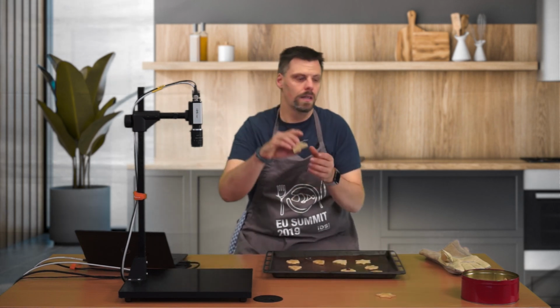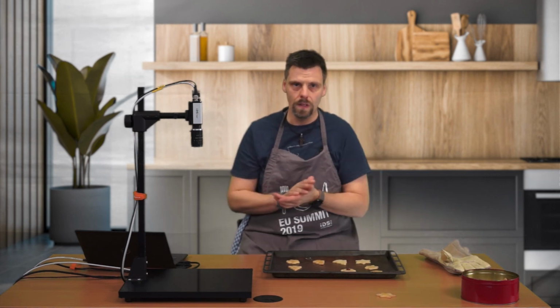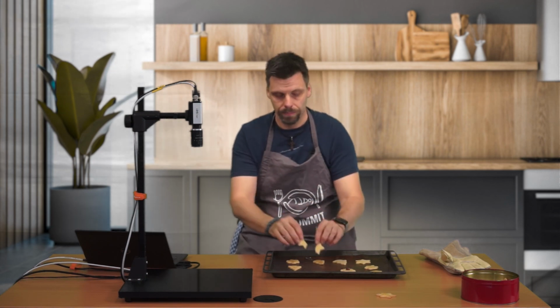It puts the tree in our nice cookie box, and so on. So this would be a typical industrial application. Or you could check if the stars are still stars, or if they are broken and not a star anymore. So okay, not okay. All this can be done with classification networks.